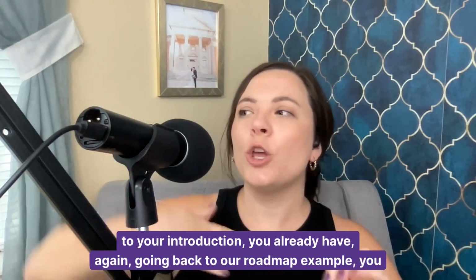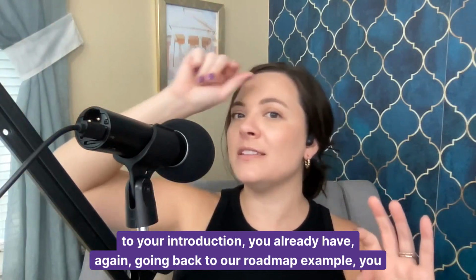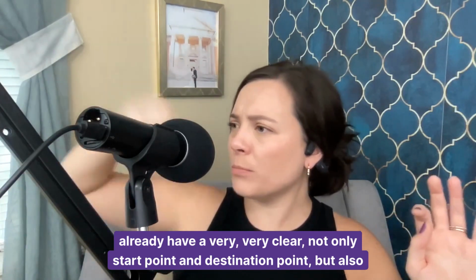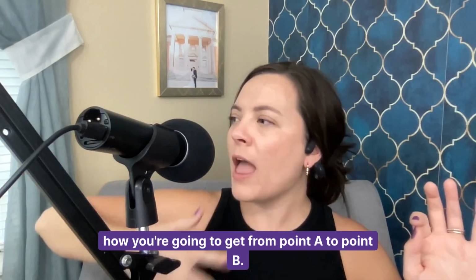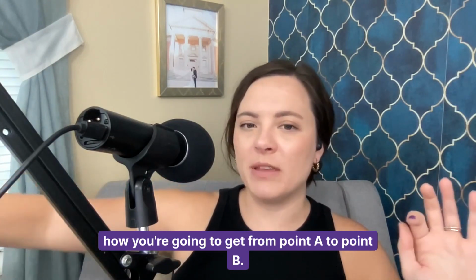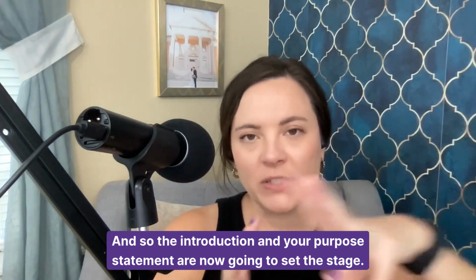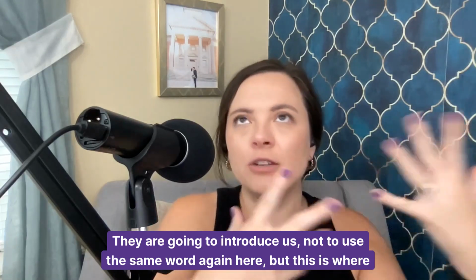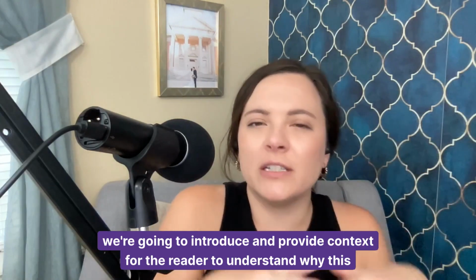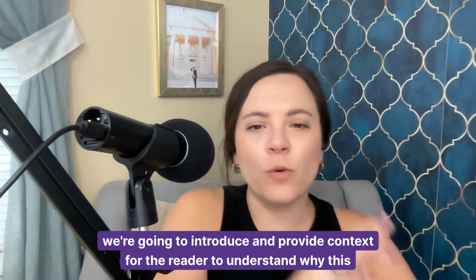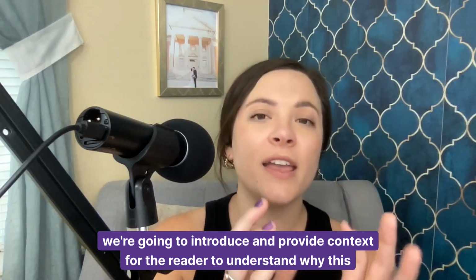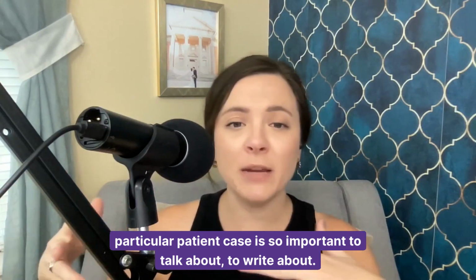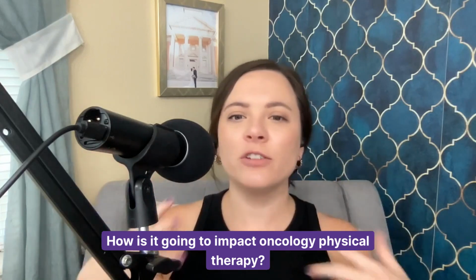So by writing the second half, or the later 75% of your case report, and then coming back to your introduction, you already have, going back to our roadmap example, a very, very clear not only start point and destination point, but also how you're going to get from point A to point B. And so the introduction and your purpose statement are now going to set the stage. This is where we're going to introduce and provide context for the reader to understand why this particular patient case is so important to talk about, to write about. How is it going to impact oncology physical therapy?